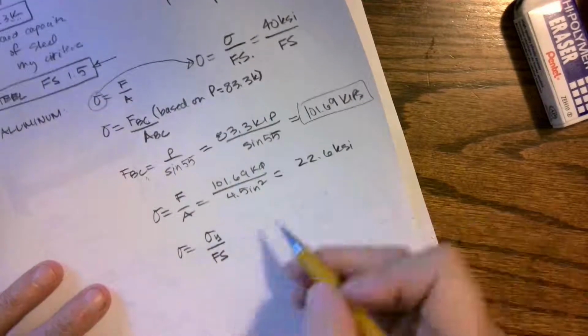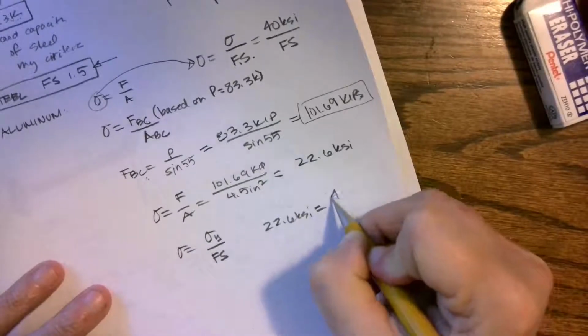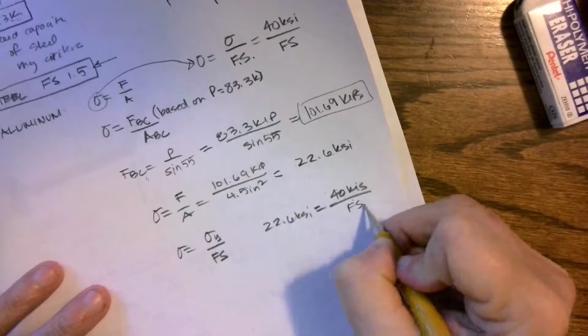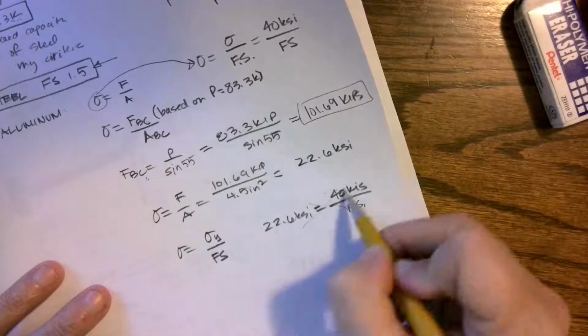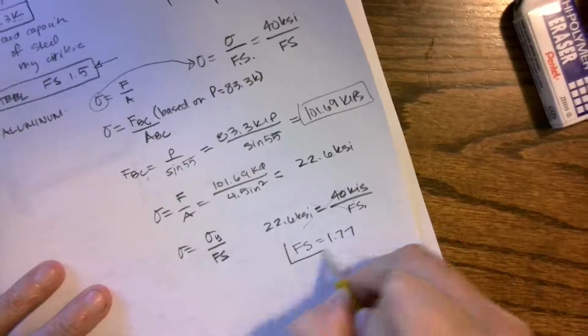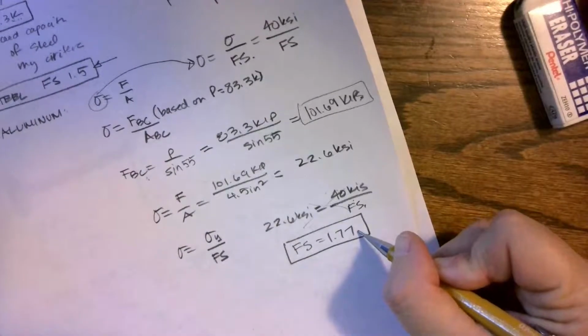And now I can continue here. So I have 22.6 KSI as the actual stress in the system. And that is going to equal what I'm allowed divided by the factor of safety. So I can cross multiply and I get a factor of safety of 1.77, which I guessed it would be larger. Okay, and it is larger.